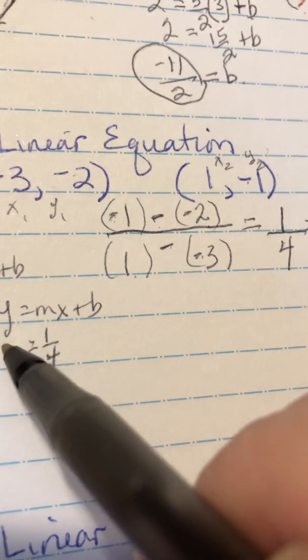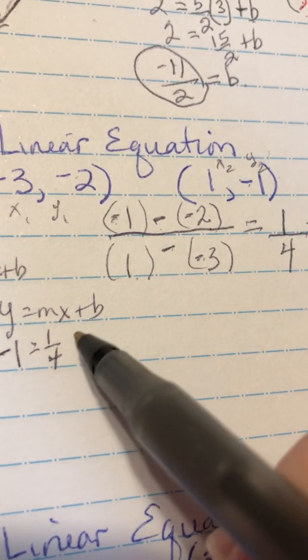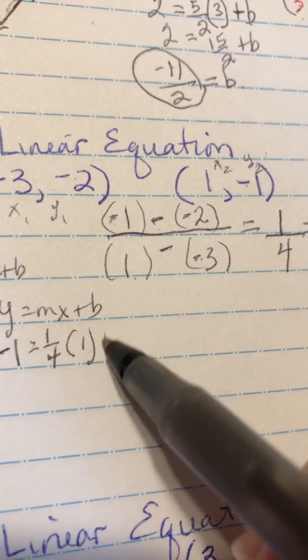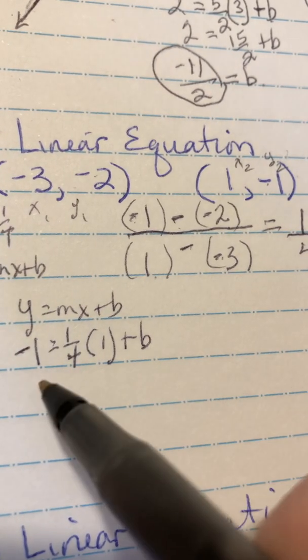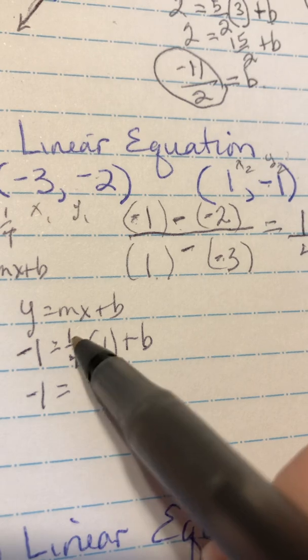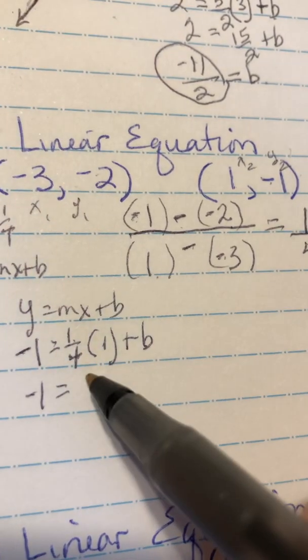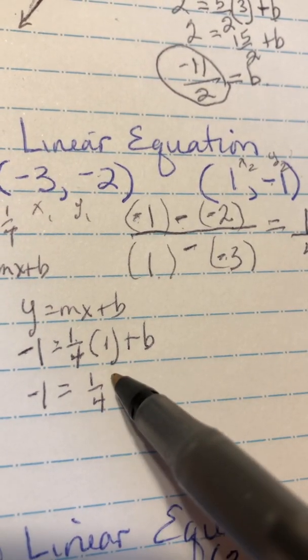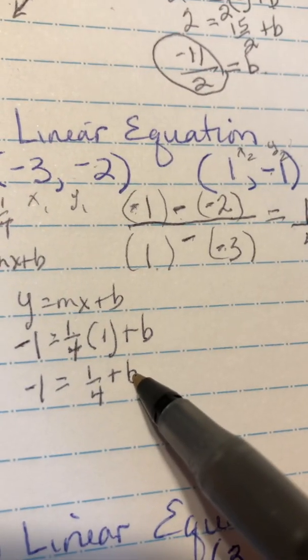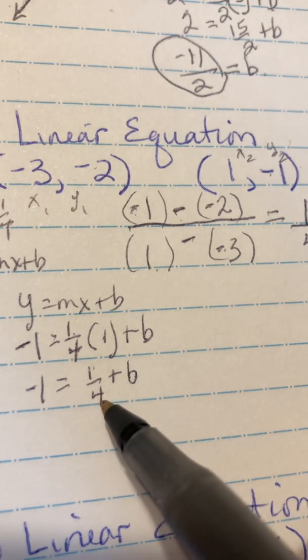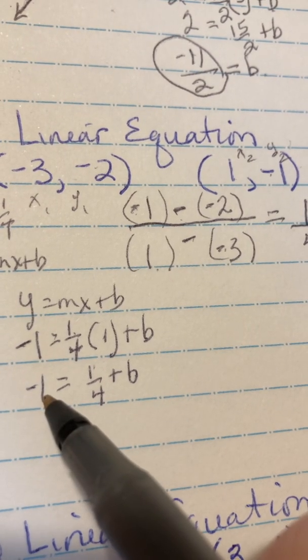So if I put -1 in for y, and then I put +1 in for x, now I can solve for b to find out what that value is. So -1 is equal to 1/4 times 1, which is still just 1/4, because anything times 1 is itself. Okay. And then to get b alone, I'm going to subtract 1/4 from both sides.